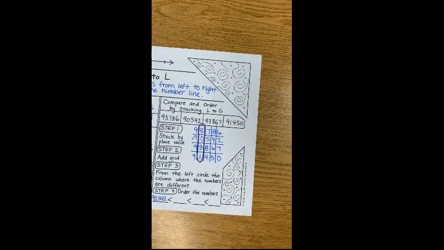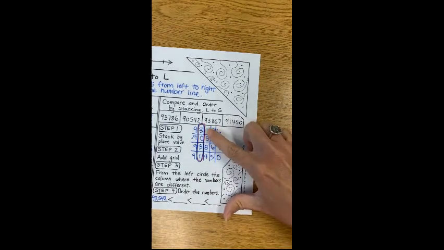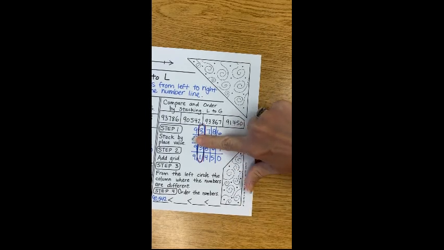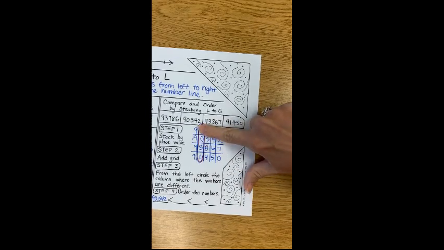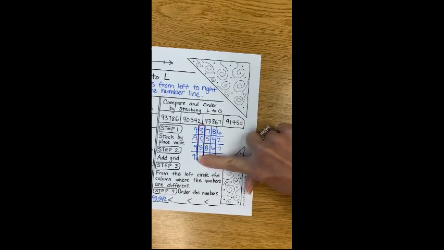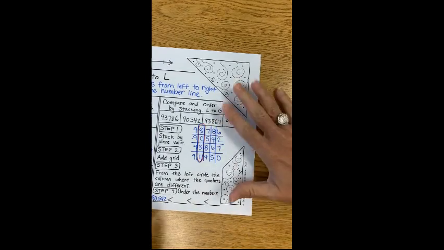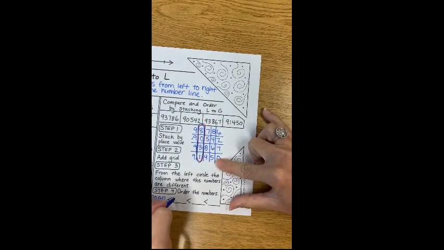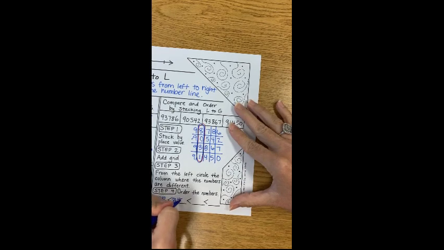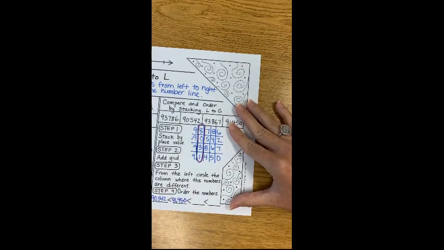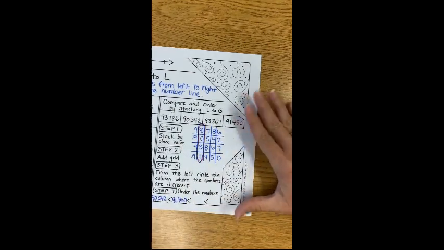So now I need to find the next lowest, the one that should come in the next order. So I don't need the 0 anymore, right? So I have 3, 3, and 1. Well, I know 1 is less than 3, so next I'm going to write 91,450. Give it a little check. Okay.